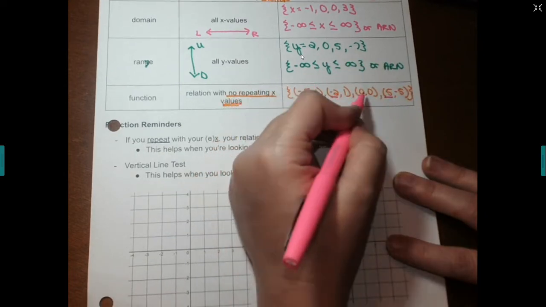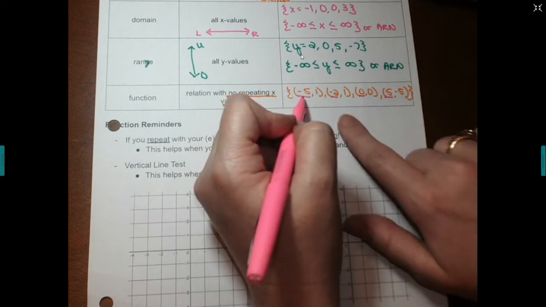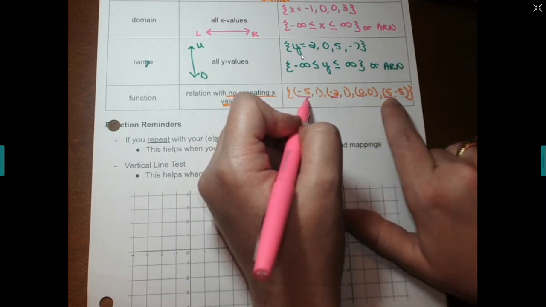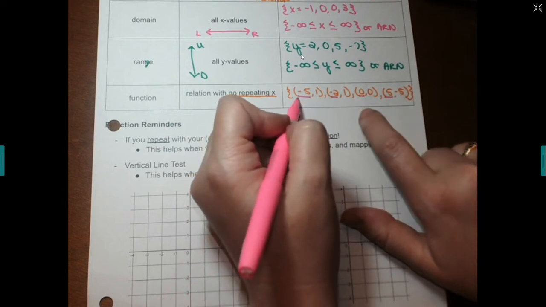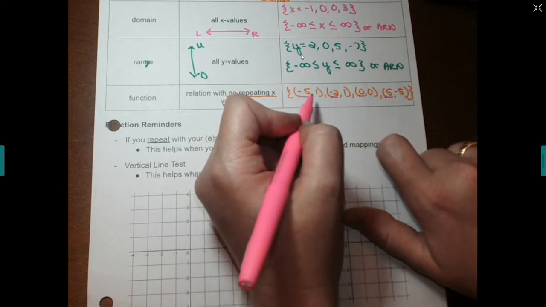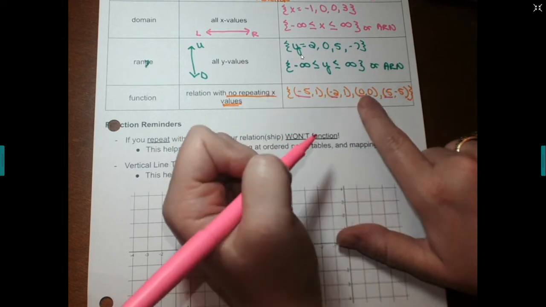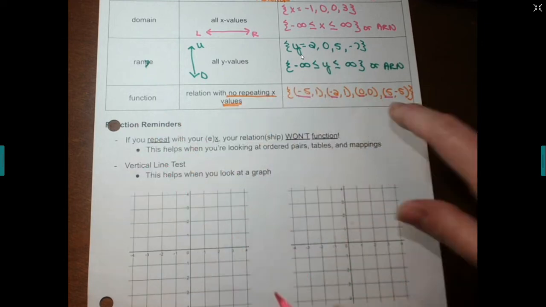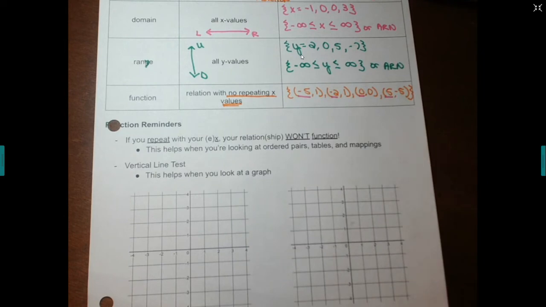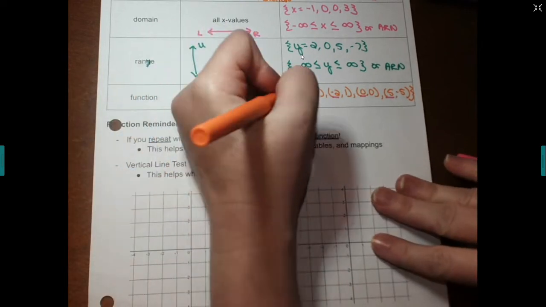None of these repeat. There's not another x value that's -5. There's another 5, and then there's a -5 y value, but there's not another x value that's -5. -2, 0. There's another 0, but it's a y value, and then 5. So this is a function because there are no repeating x values.